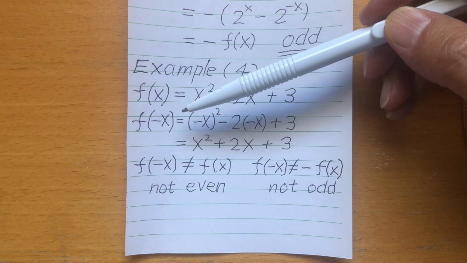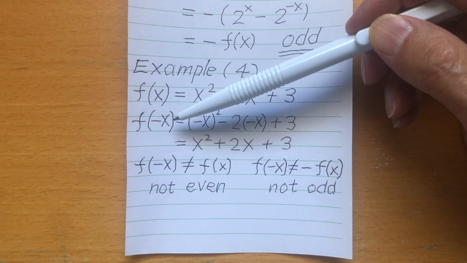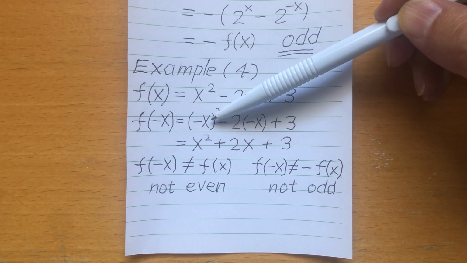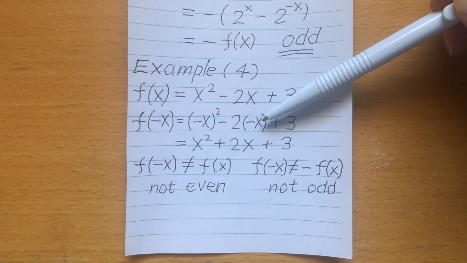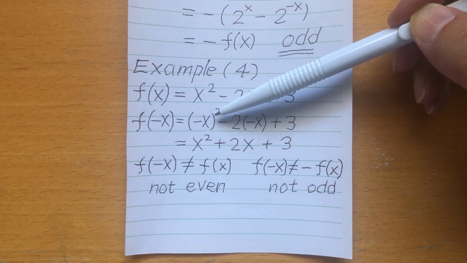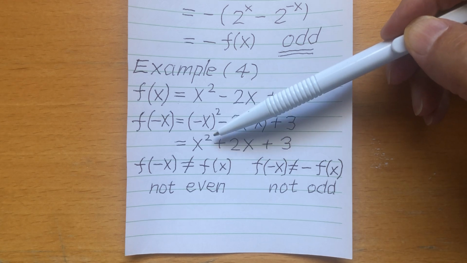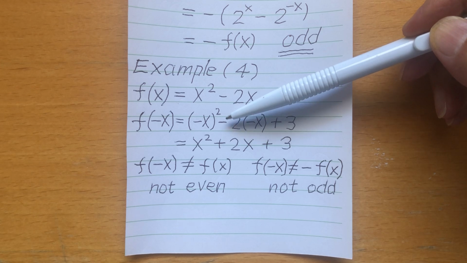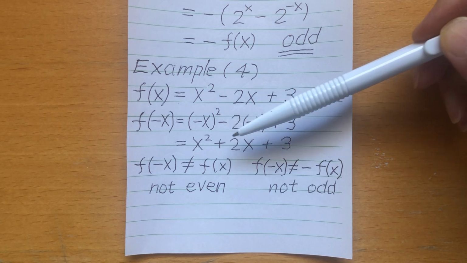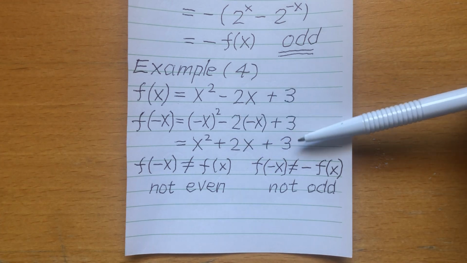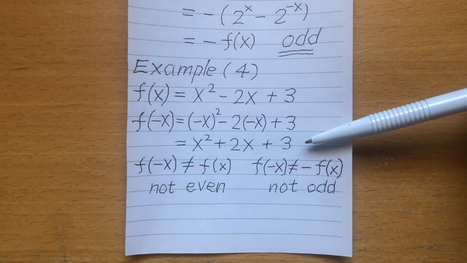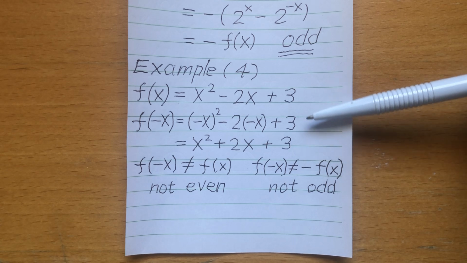But now here, we just mathematically replace x by negative x. Then x here becomes negative x. This x here becomes negative x. Negative x squared is still x squared, but here you get a negative sign, and you have two negative signs. Negative, negative, it becomes positive. You compare this function with the original function, they are not the same. And they are not even the negative of the original function.